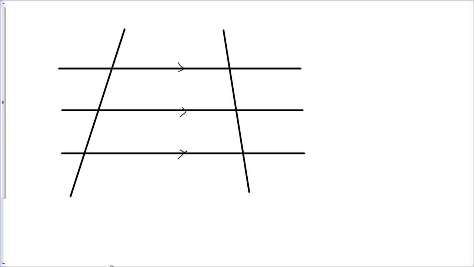Now, if we knew that this segment here is congruent to this segment here, we automatically know because of that that these 2 segments over here are also congruent, okay? Because if these lines are parallel and these 2 segments are congruent, that means that these lines are equally spaced.